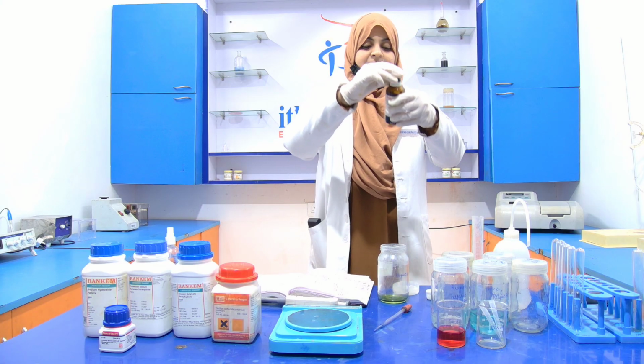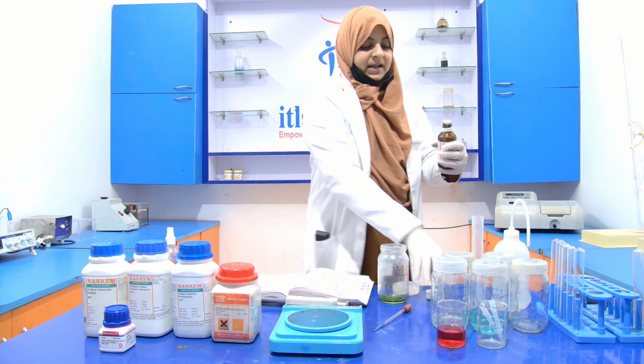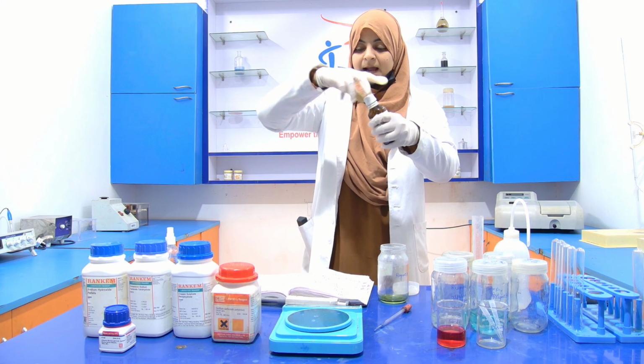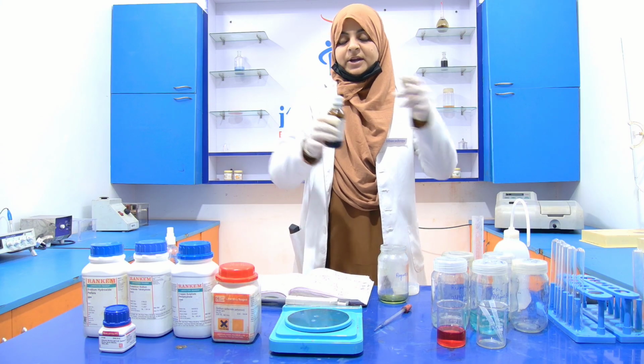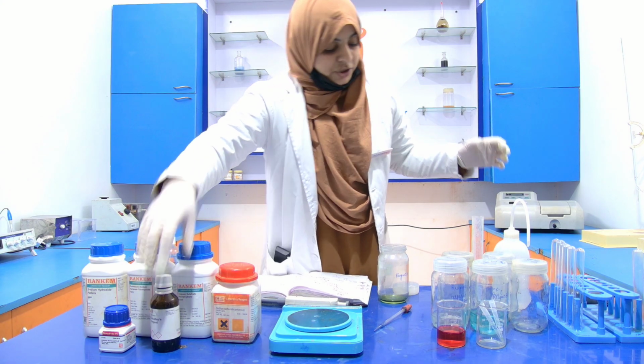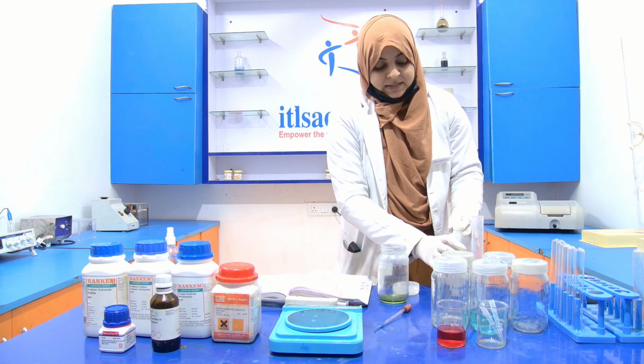Now we have to dilute the Folin reagent with the help of distilled water. Again, we have to take 5 ml of distilled water because the proportion of the Folin reagent and the distilled water will be the same.